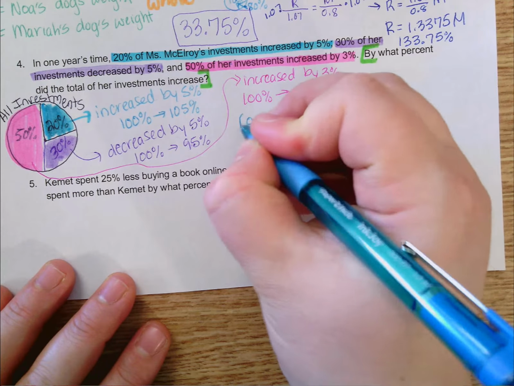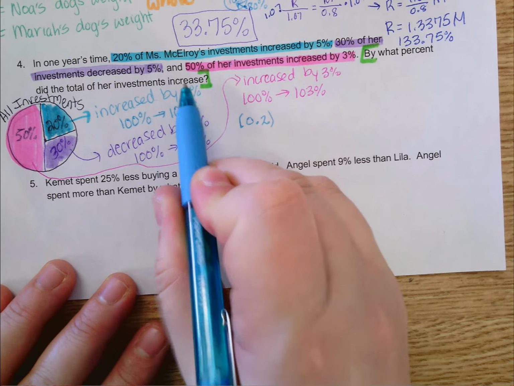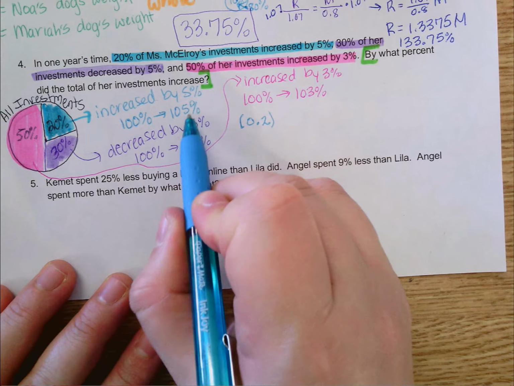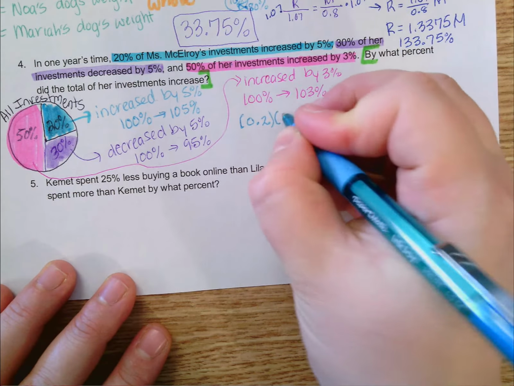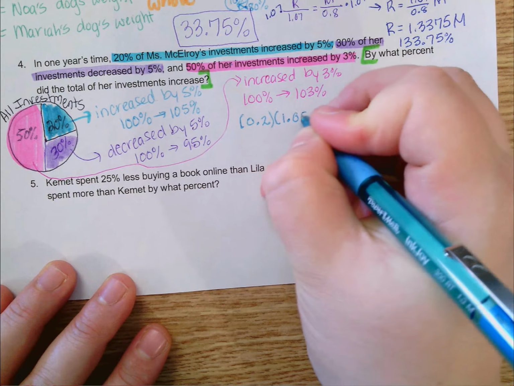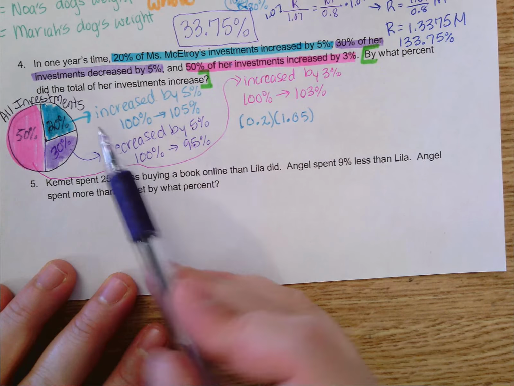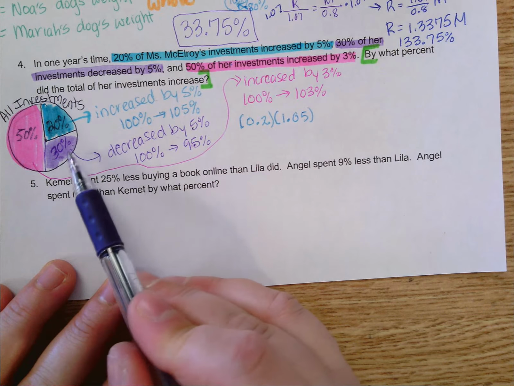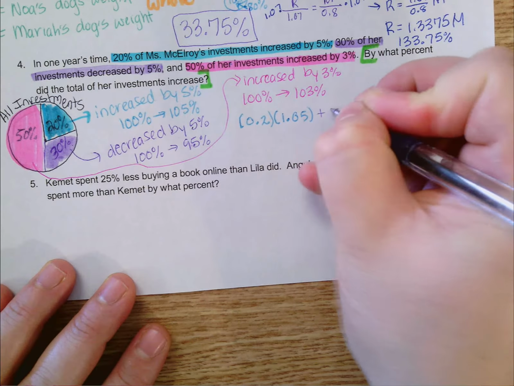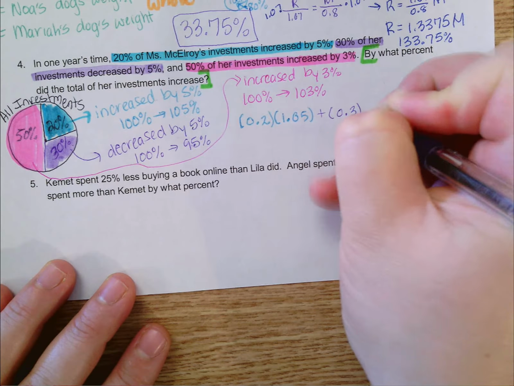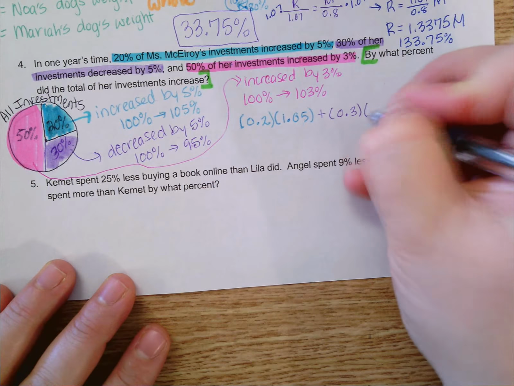It was 20% of our whole, so I'll represent it as 0.2. It increased by 5%. So by the end of it, it wasn't 0.2. It was 105% of 0.2, or in other words, 0.2 times 1.05. Let's look at the purple section next. The purple section describes a decrease of 5%. It was 30% of my whole. So it started as 30% of all my investments, but then the value of it went down to 95% of what I started with.